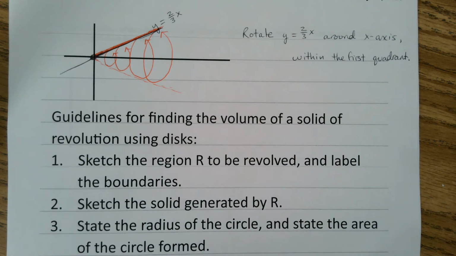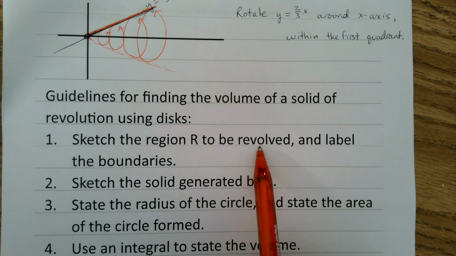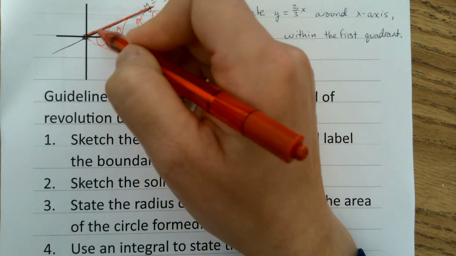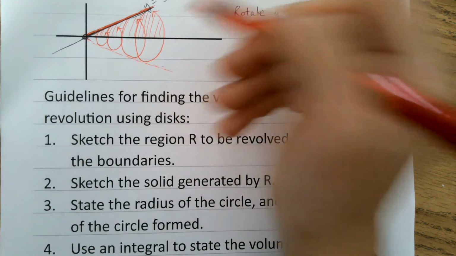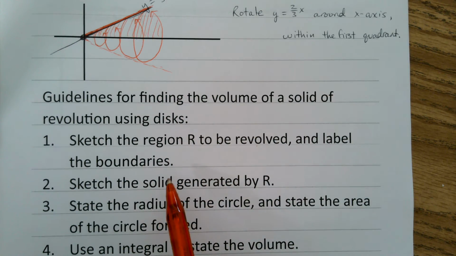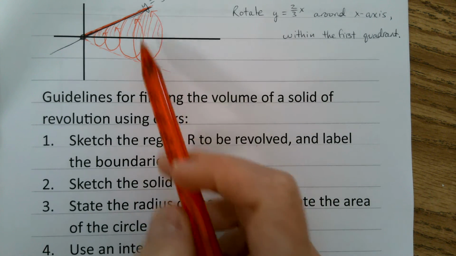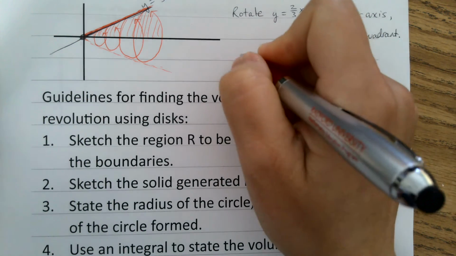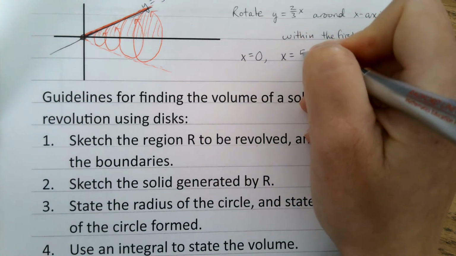So always start with these steps. Sketch the region R to be revolved. Okay, so the region R to be revolved is this region formed right here. And label the boundaries. So within the first quadrant, I actually didn't set an ending point, so I'll go ahead and say x equals 0 and x equals, let's pick 5.